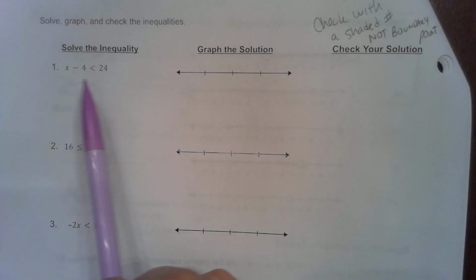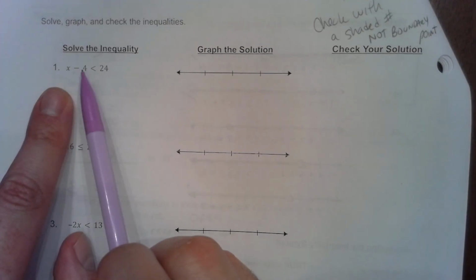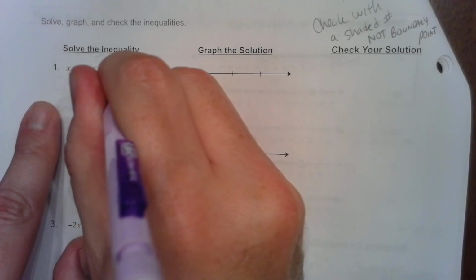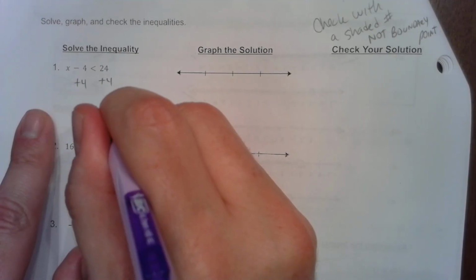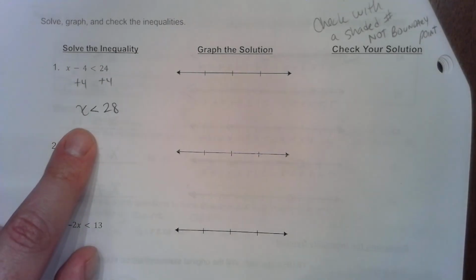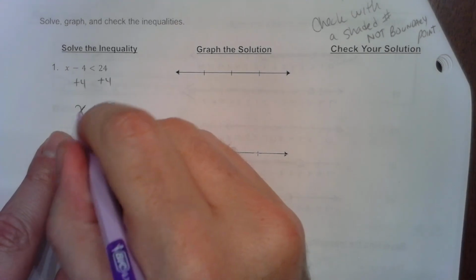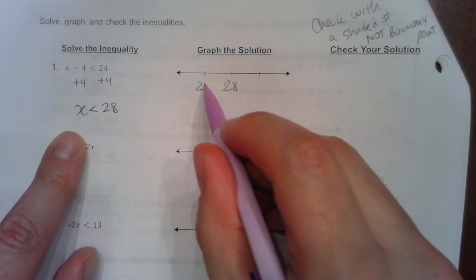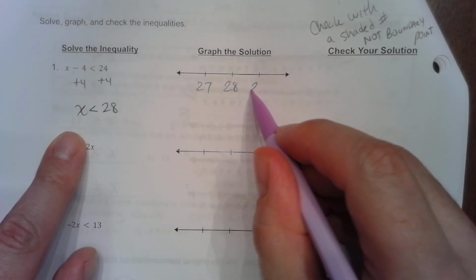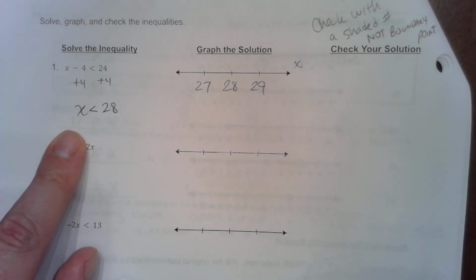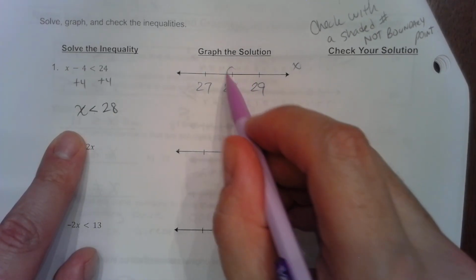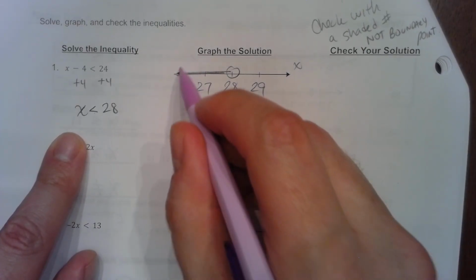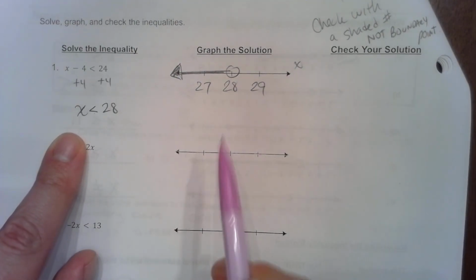Let's start with question number 1. To get the x by itself, you have to eliminate the -4, so we're going to add 4 to both sides. X is less than 28. Now it's just like creating the graph for the inequality. 28 is my boundary point, 27, 28, 29. x is my variable, less than, open circle, shade to the left. Which number am I going to check with?